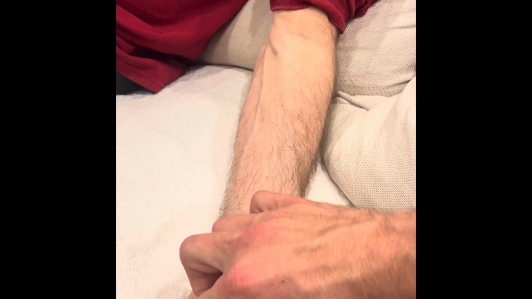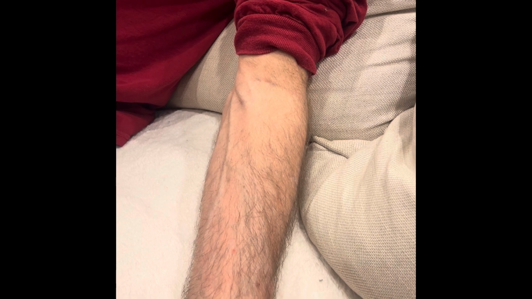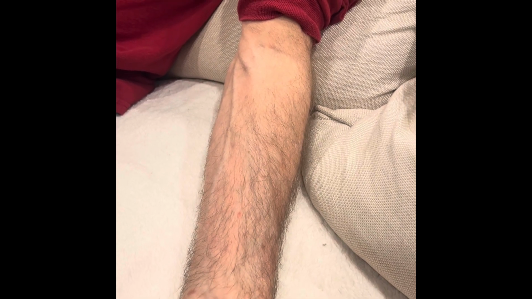Next is the palmaris longus, which is going to insert here, kind of spread across the palm like this. And this is going to flex the wrist and tense the palmar fascia. It also is absent in some people, so some people actually do not have their palmaris longus.